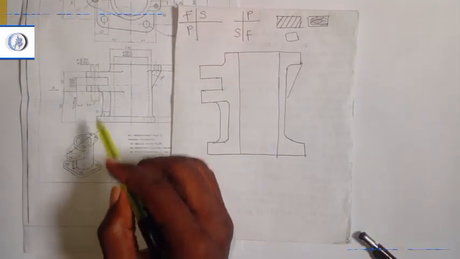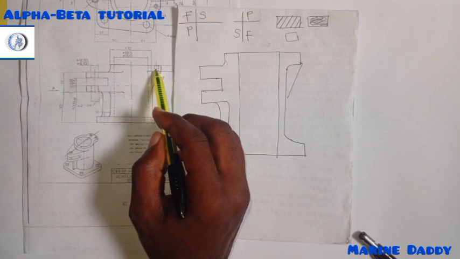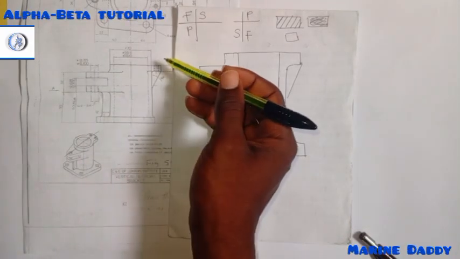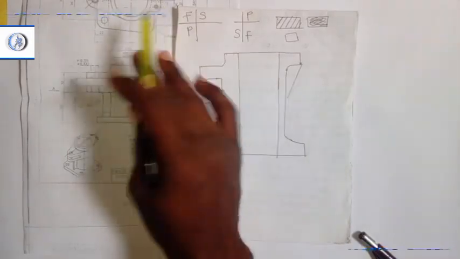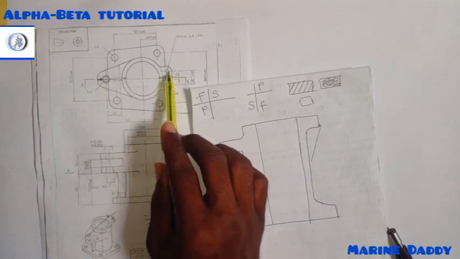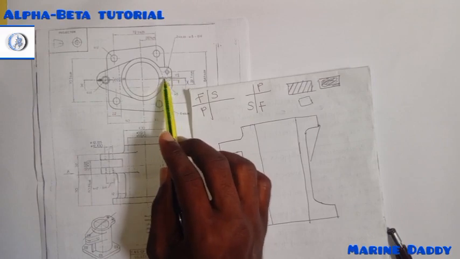Now, moving over to the next, there's a broken line here. But this broken line is because we are looking at this side from the front view, Abi? But since we sectioned it in our sectional view, if you look at this very well, you find out that the cutting plane did not pass through any of these hollow parts. It just went through the center.